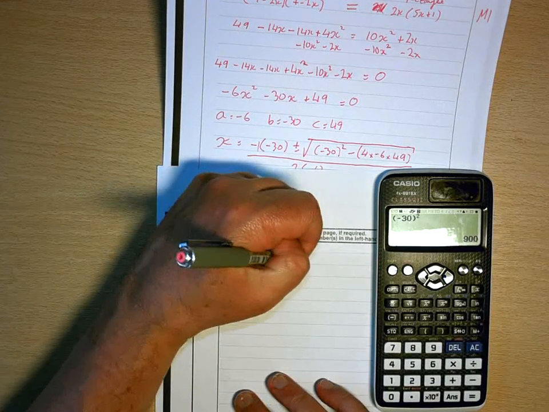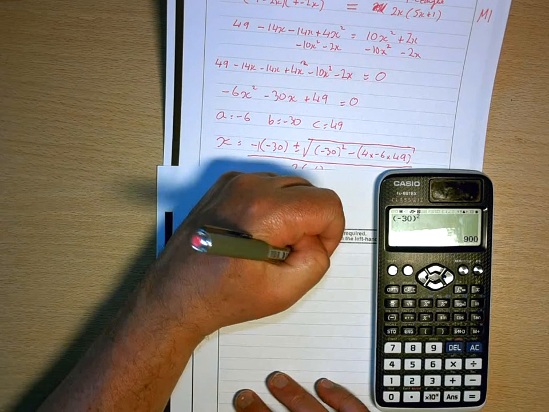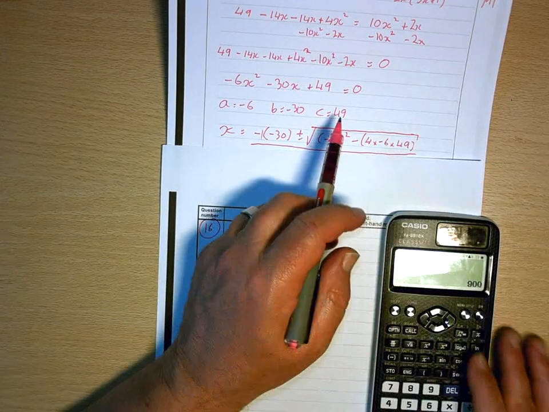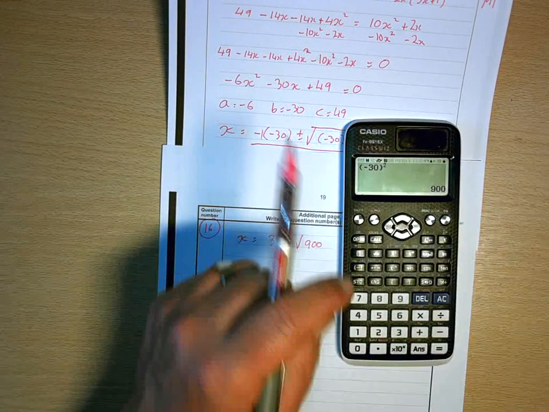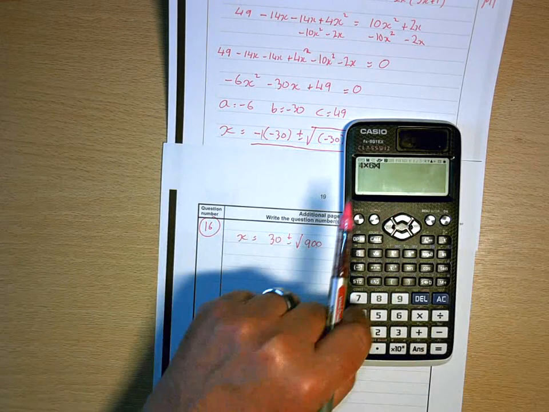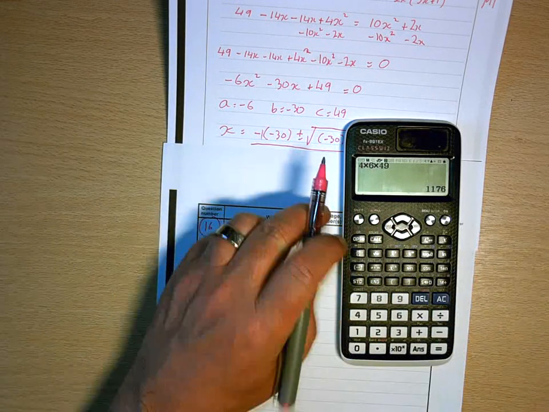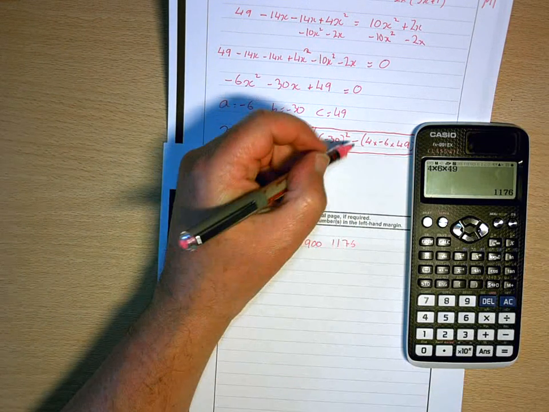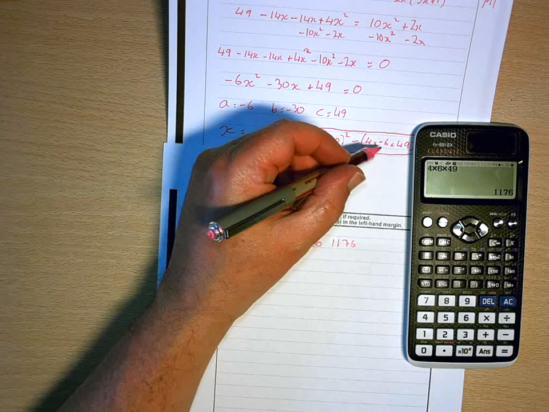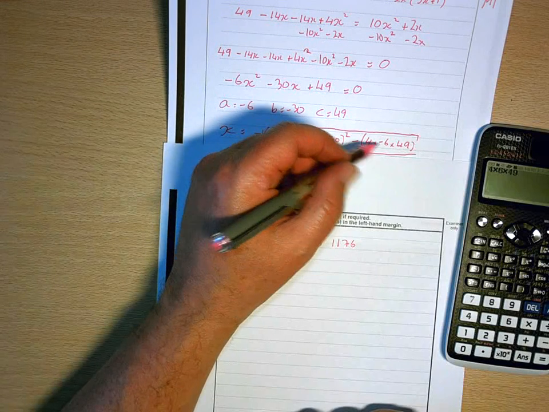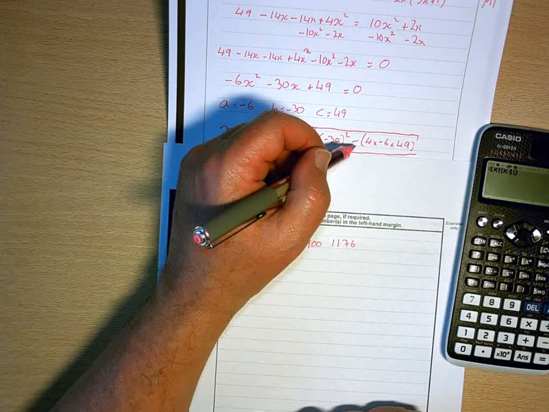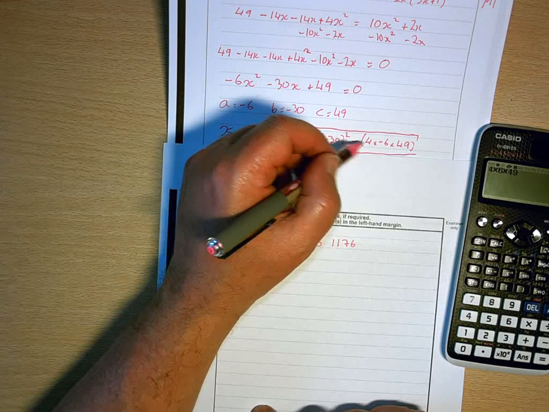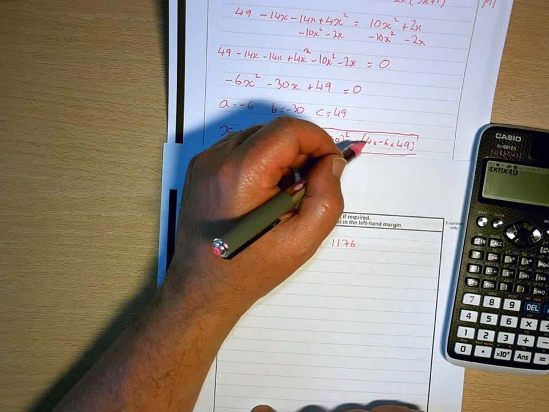And then this bit is going to be 4 times 6 times 49. 4 times 6 times 49 equals 1176. And then I've got minus times a minus in there. That's going to become a plus. Okay? Minus times a plus 4 is minus 4. Minus times a minus is plus 24 times 49.